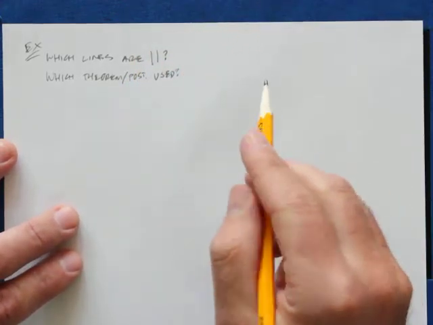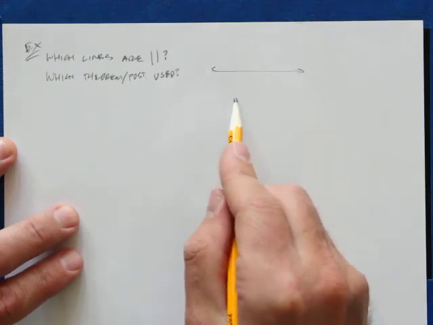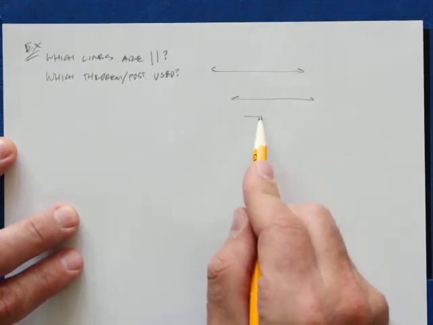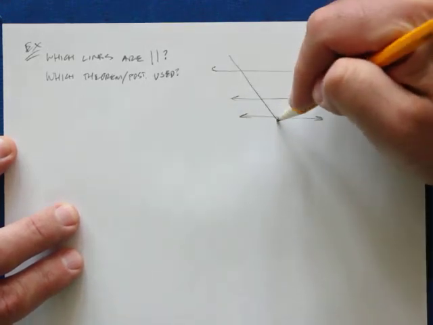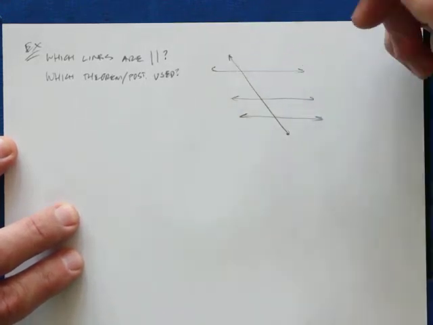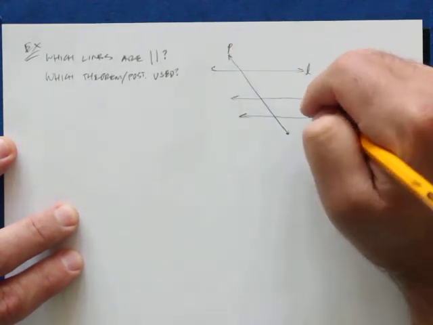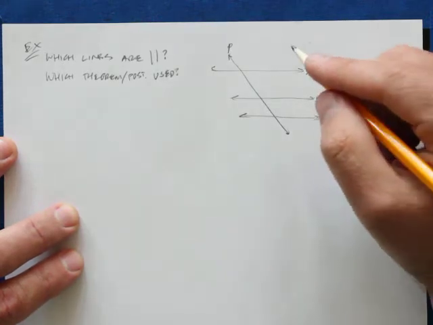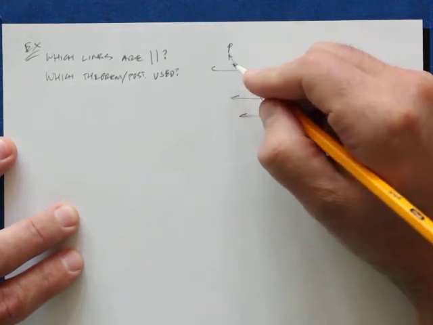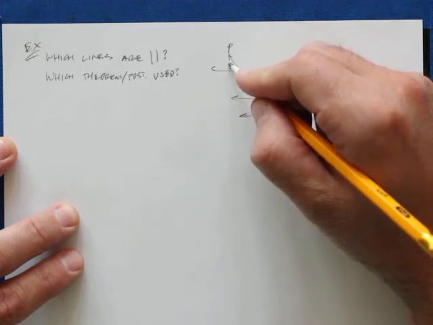So we're going to draw 3 lines that look like they're all parallel to one another. And we're going to draw a transversal that goes through all 3 of those lines. And the transversal is P, this top line is L, the middle one is M, and the one on the bottom is N. This angle here, right below P, where we wrote P, is angle 1.